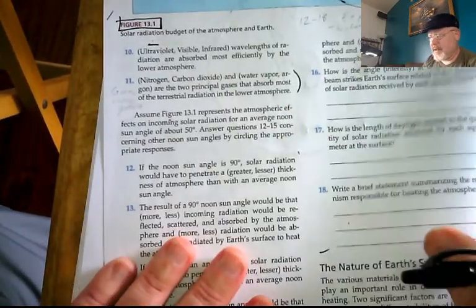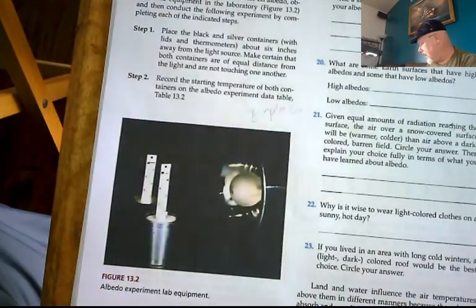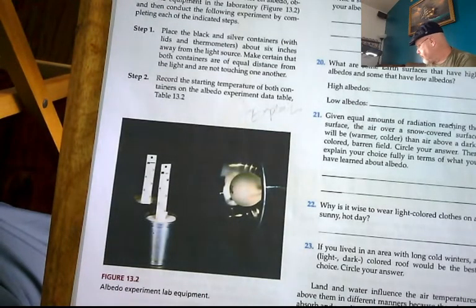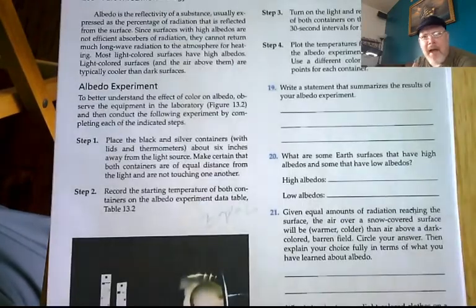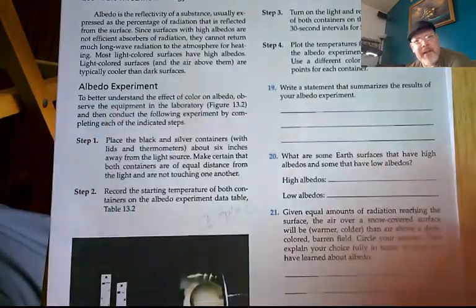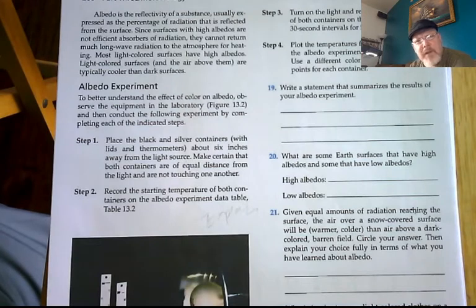All right, the next part, the nature of the Earth's surface, has to do with something called albedo. Albedo is the ability of the Earth's surface to reflect light. If you have a high albedo, that would be like a white surface, like a glacier surface. Most of the light's going to be reflected right back off into outer space, which means it's not going to heat up the Earth.